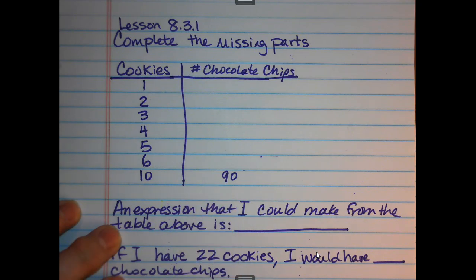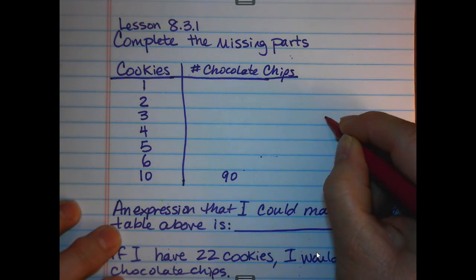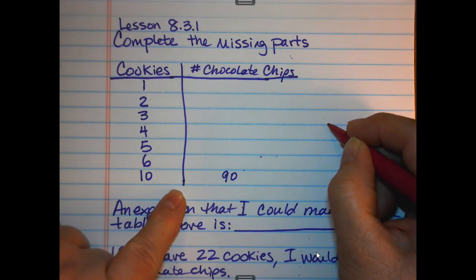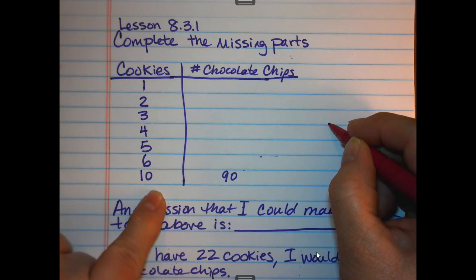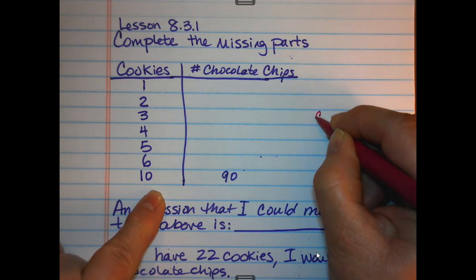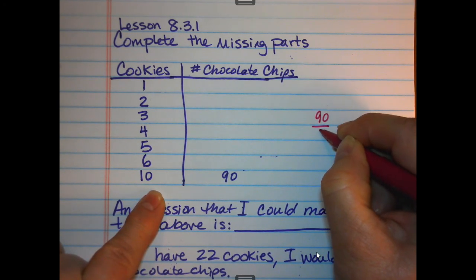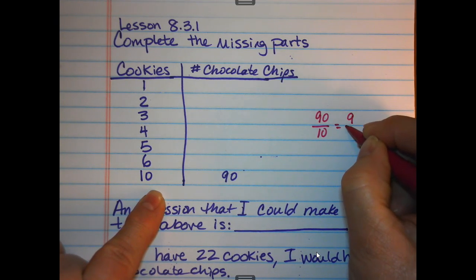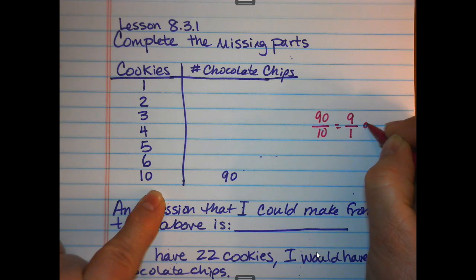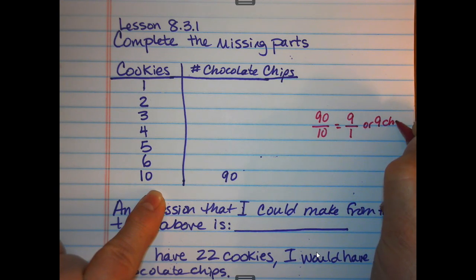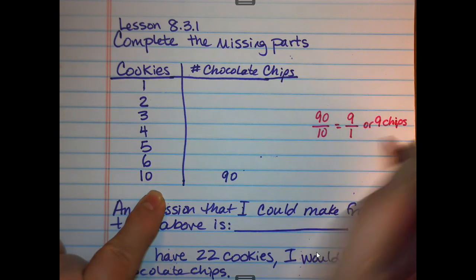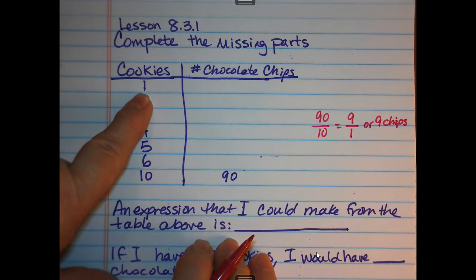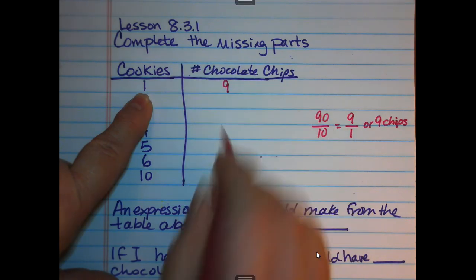And if I am going to take those 90 chocolate chips and portion them out into equal amounts into those cookies, most of us would get that 90 divided by 10 is 9/1, or 9 chips per cookie. And if 9 chips are what we get for 1 cookie, we'd write that up here.